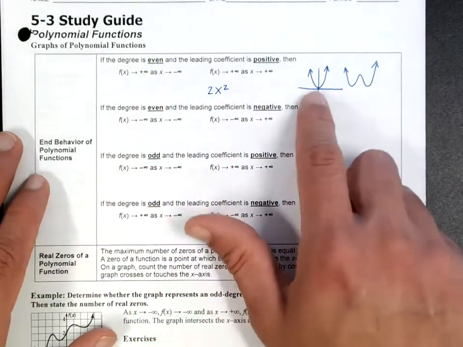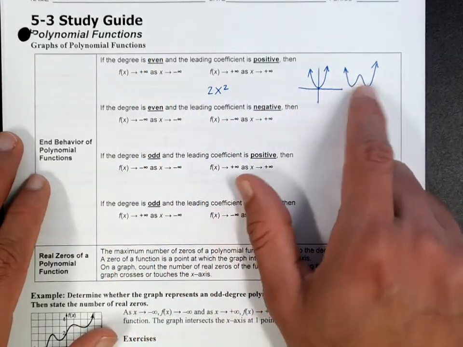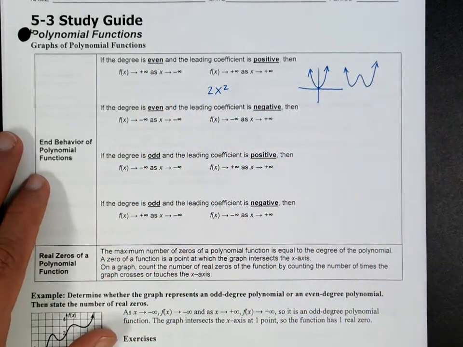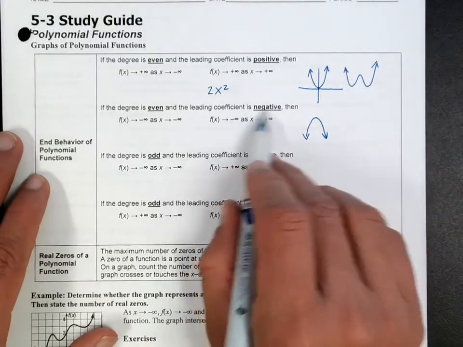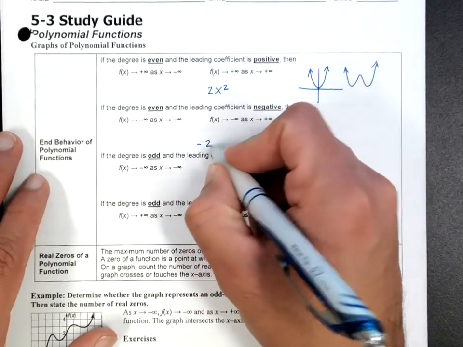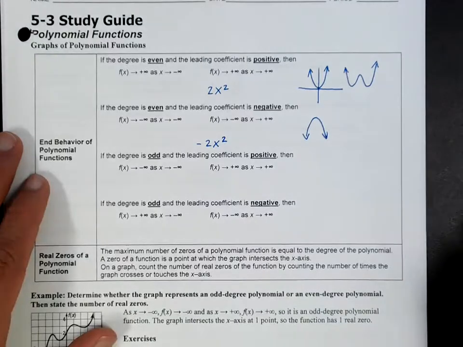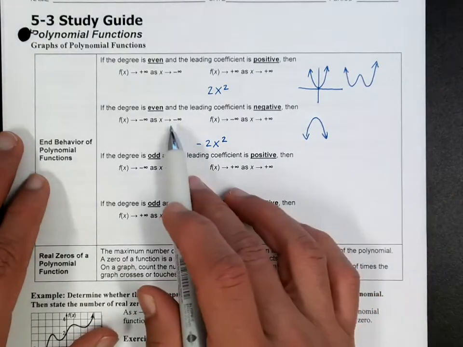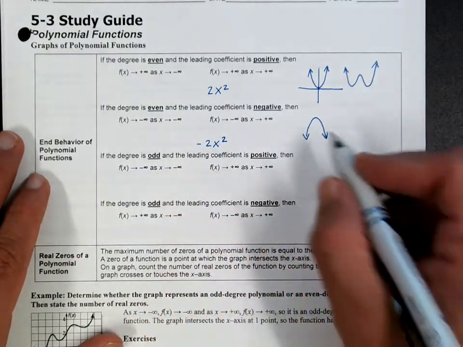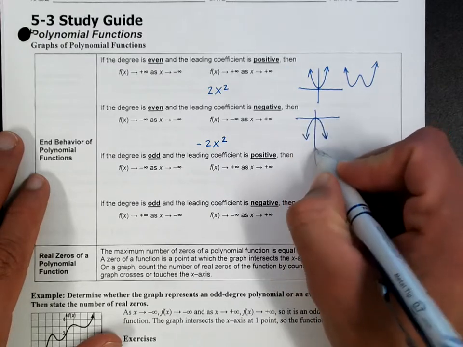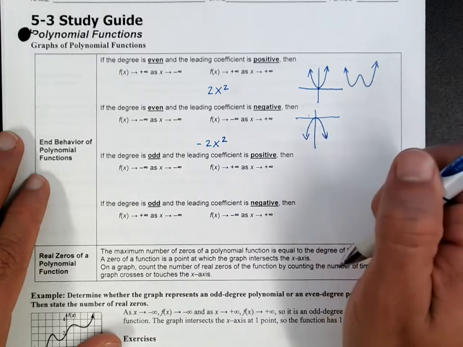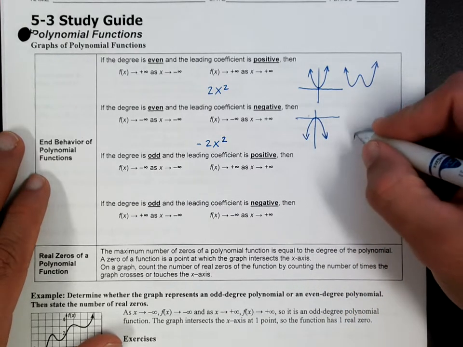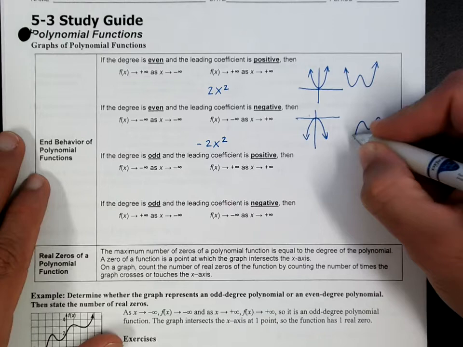Remember, an even function could be a quadratic, it could be a quartic, it can be an x to the 6th power, x to the 8th power. Now if this is degree even, then obviously this would be backwards. If it's degree even with a negative coefficient, such as negative 2x squared, so if you have something like this, this says the same thing but backwards. It says x goes towards negative infinity, which means to the left, y is going to go towards down, negative infinity.